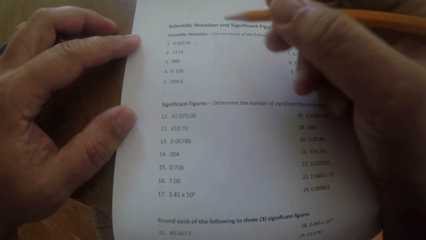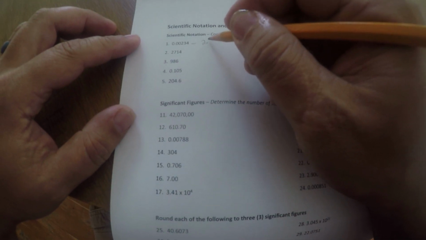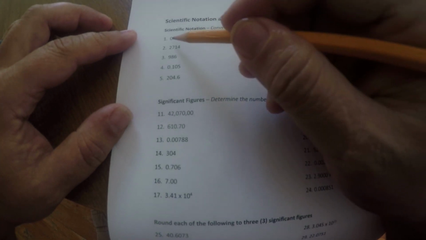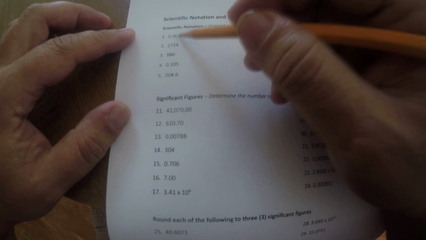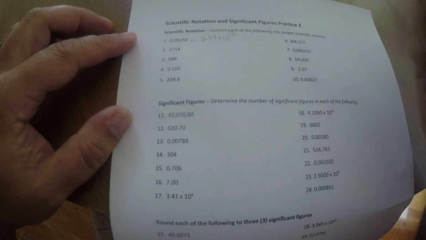So for our first problem here, to convert between 1 and 10, we're going to do 2.34 times 10. We have to see how many times we move the decimal. 1, 2, 3. We're moving it to the right, so it's actually going to be a negative 3.